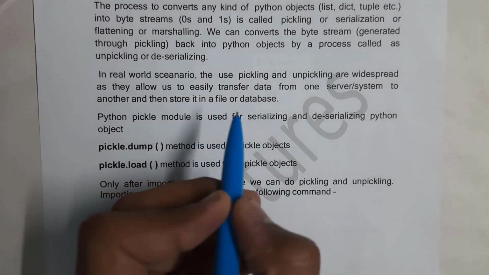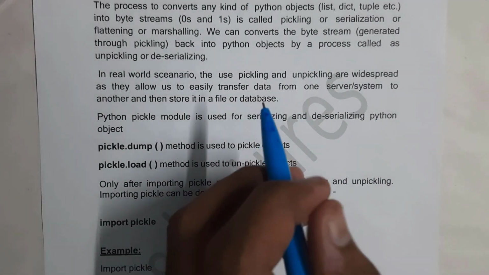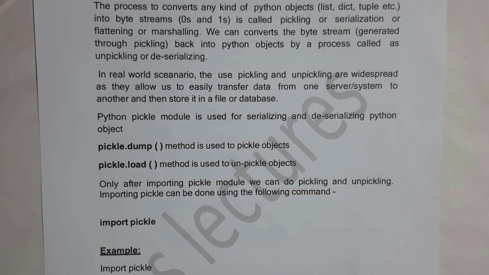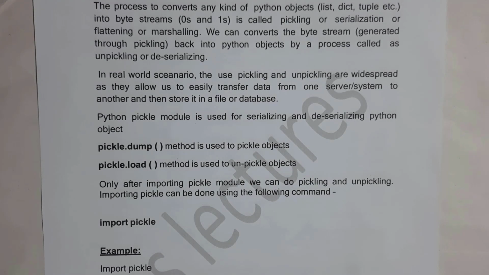Python pickle module is used for serializing and deserializing Python objects. Serializing is the process of converting Python objects like list, tuple, set, dictionaries into binary format, that is in the form of zeros and ones. And deserializing means the process of converting binary code into Python objects like list, tuple, set, dictionary, so on. I will give an example so that you can clearly understand what is use of this pickle module.